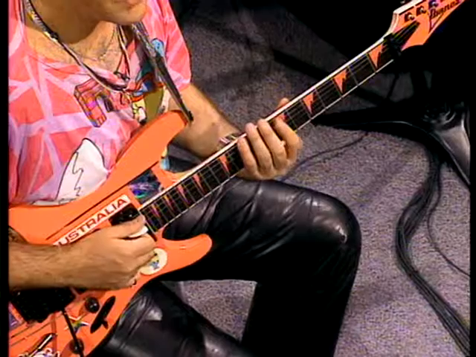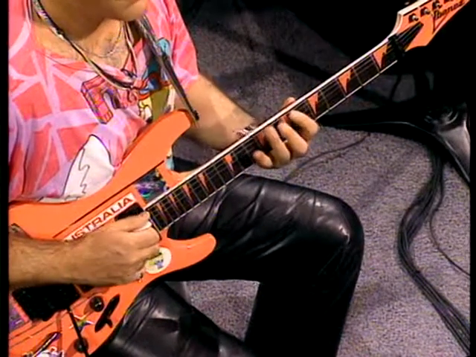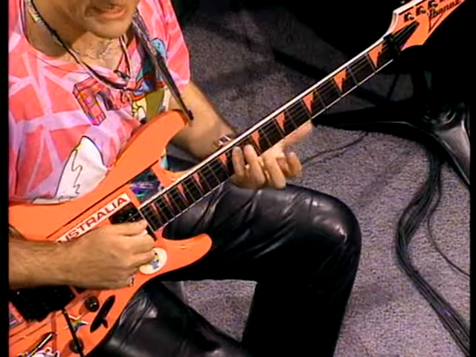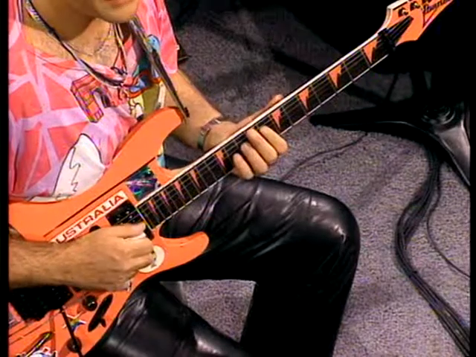Let's see how it looks on the guitar. Here's C major. 1, 2, we need a flat 3. 4 and 5 is the same. Flat 6, flat 7, 1.